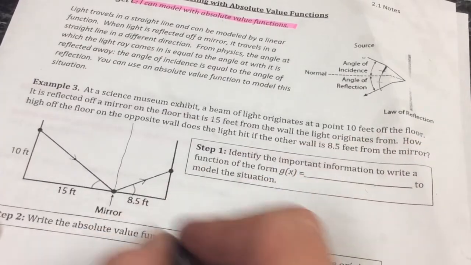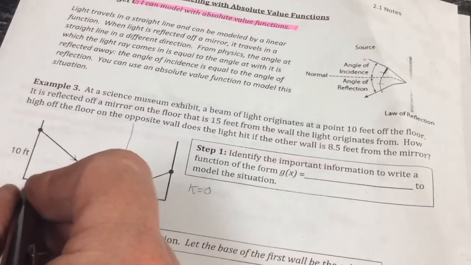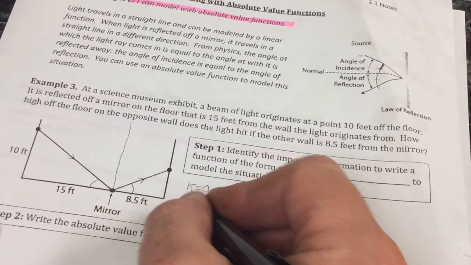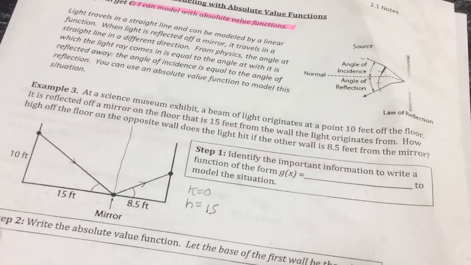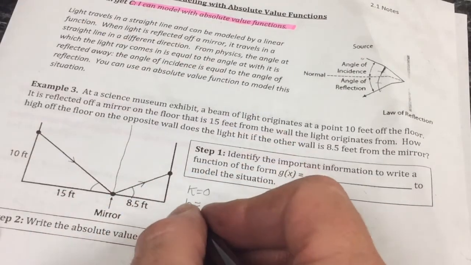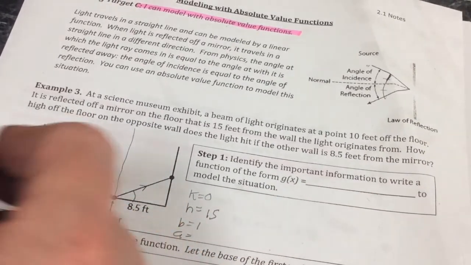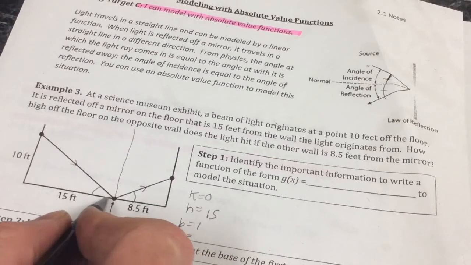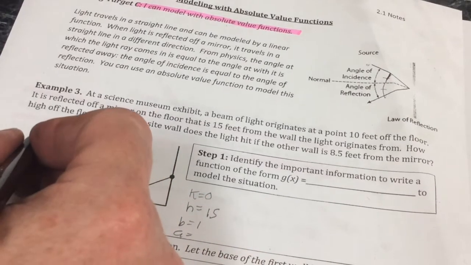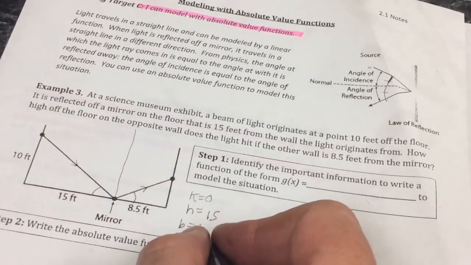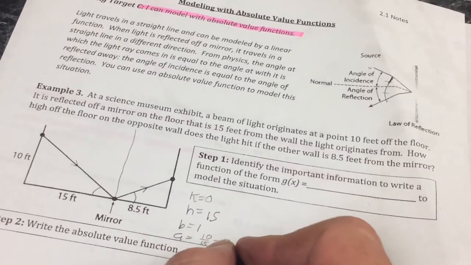We're going to identify some points. The mirror is on the ground, so we know our K has not moved up, it's 0. The mirror is 15 feet to the right, so our H happens to be 15, all right? And we're going to leave B as 1, and let's think about A as how far this is stretched. We used to write this separately as B and A, but if we think about it, this is a vertical shrink, or vertical compression, of 10 over 15, which if we reduce that, is a vertical compression of 2/3.